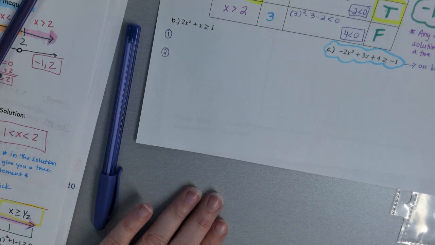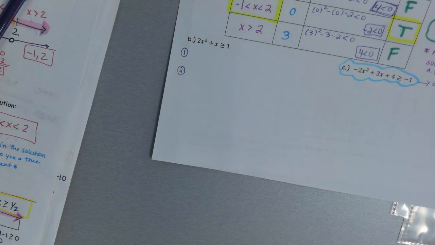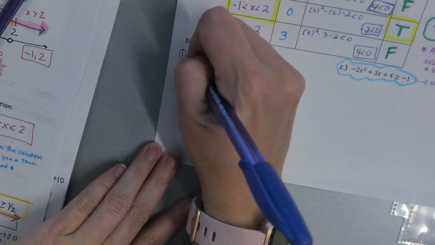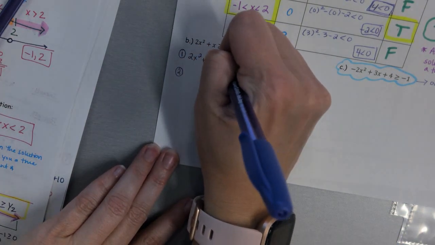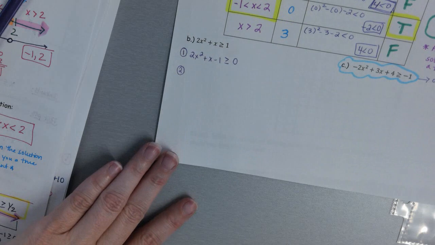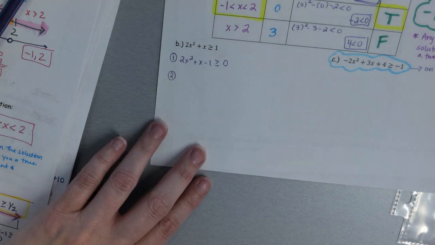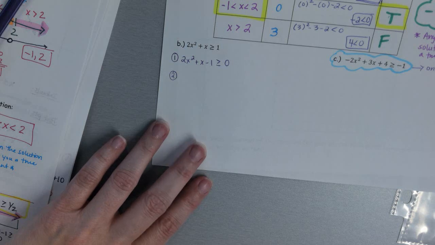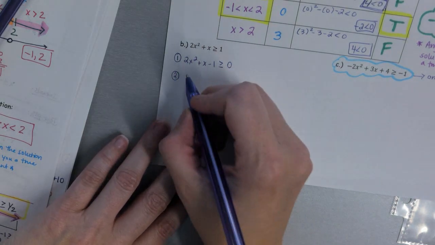Okay, Kaden G, will you tell me what you got when you moved everything over to one side? 2x squared plus x minus 1. Looks good. And then it's greater than or equal to 0. Okay, did you do the factoring? Okay, so when you're factoring, right, you want to make sure you take anything out they have in common.